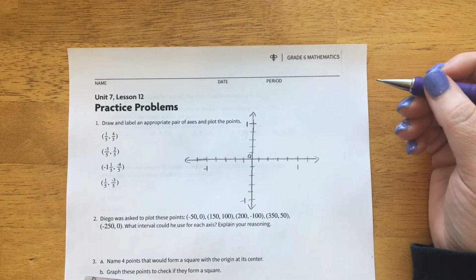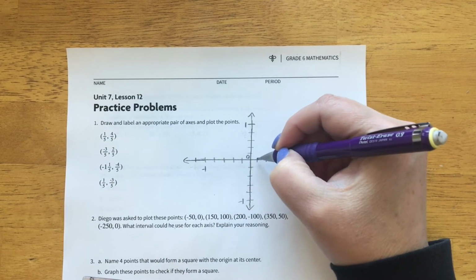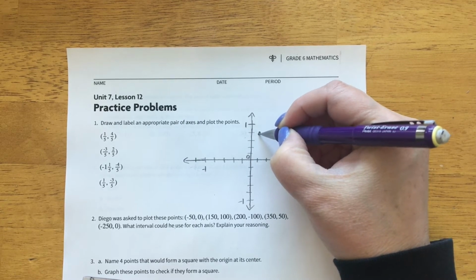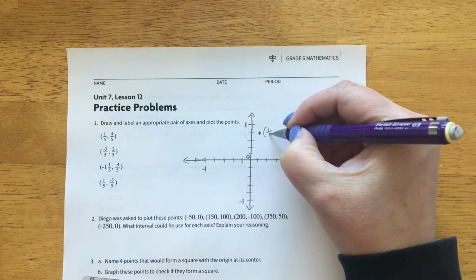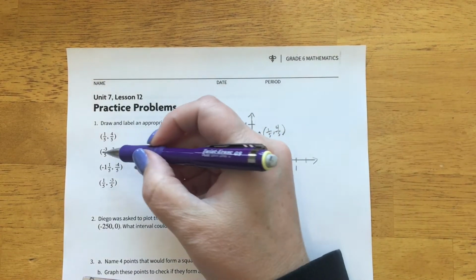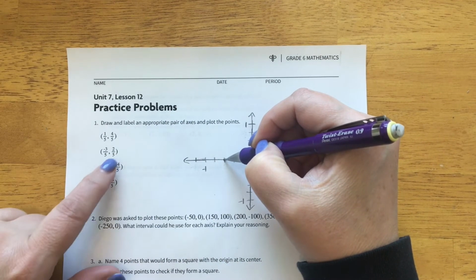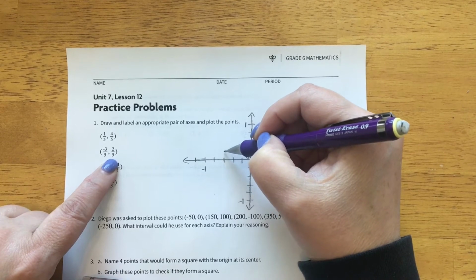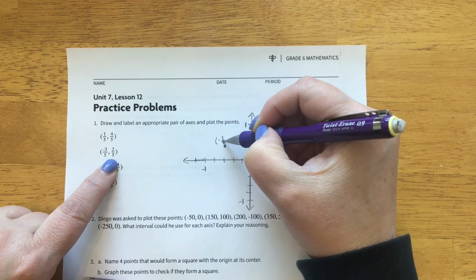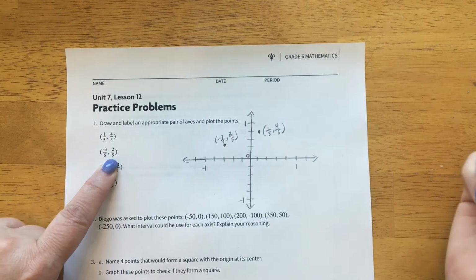Okay, time to graph these points. 1/5, 4/5. So I'm going to go to positive 1/5 and then up to positive 1, 2, 3, 4/5. And I don't want to forget to label those 1/5 and 4/5. Okay. Next one is a negative 3/5. So negative 1, 2, 3/5. And positive 2/5. So up 1, 2/5.